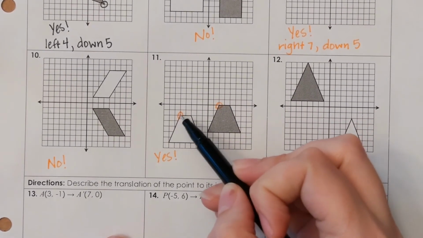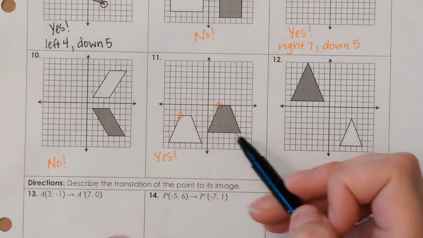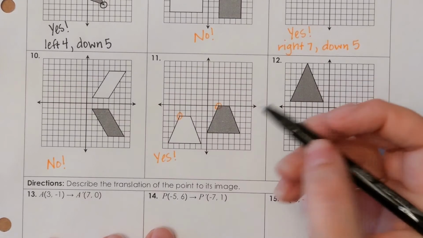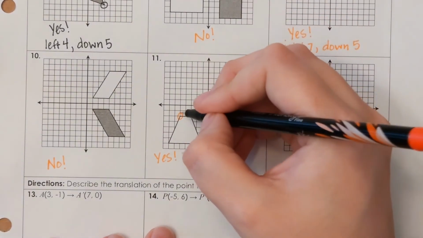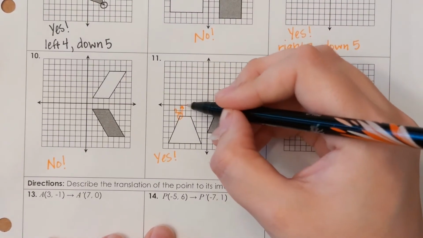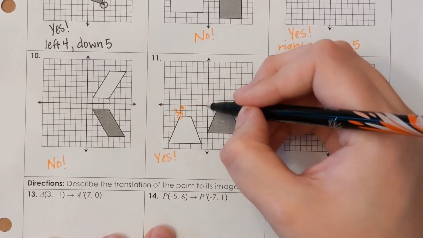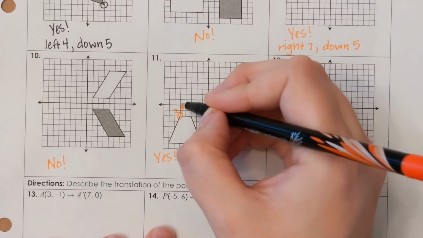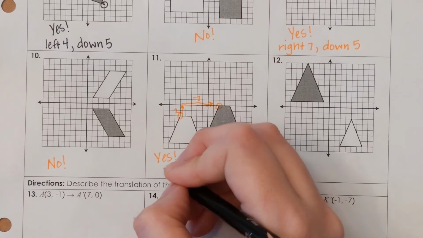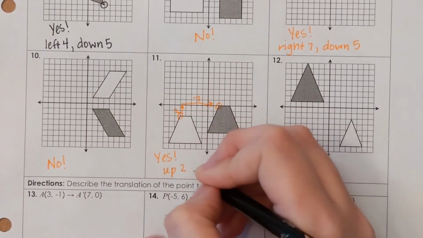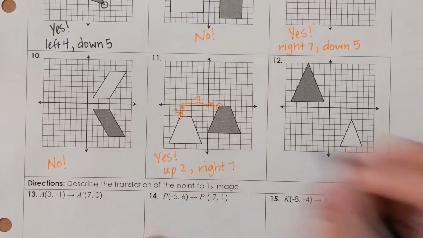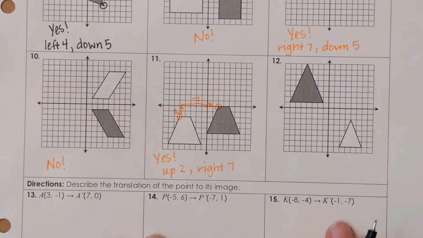It can't be how this one moved to down here because those are not the same corner of the figure. So up here, this one went up 2 and over 1, 2, 3, 4, 5, 6, 7. So when I describe that, I'm going to say up 2 and to the right 7.